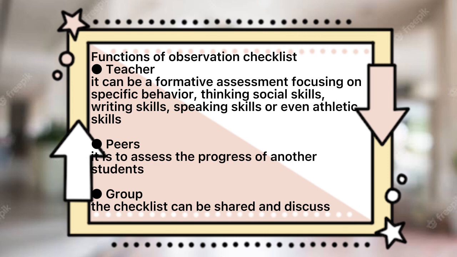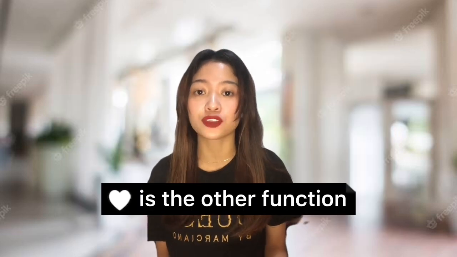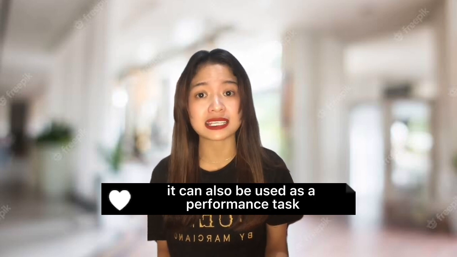There are four functions of an observation checklist. The first function is for the teacher. It can be a formative assessment focusing on specific behavior, thinking skills, social skills, writing skills, speaking skills, or even athletic skills. The next function is for peers. It is to assess the progress of another student. The third one is for the group. The checklist can be shared and discussed among group members to determine who needs additional help and to see how the group performed. And the last is the other function. It can also be used as a performance task.